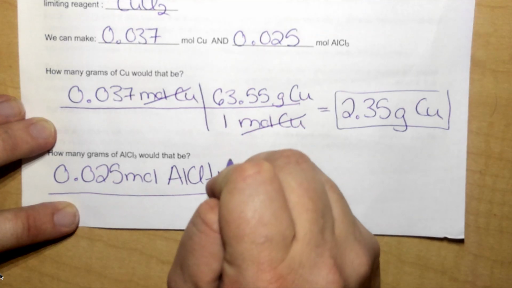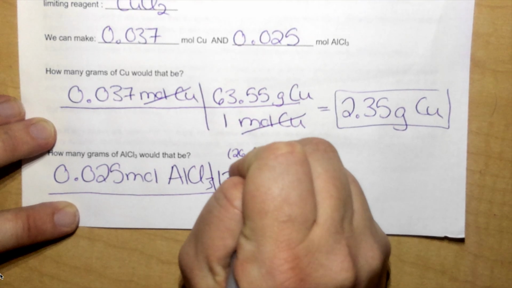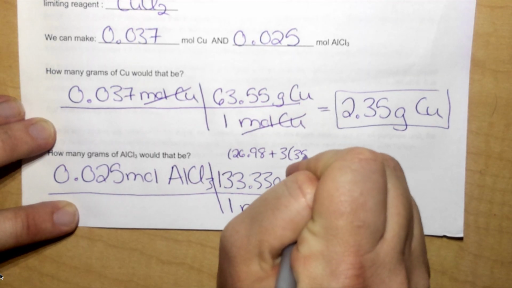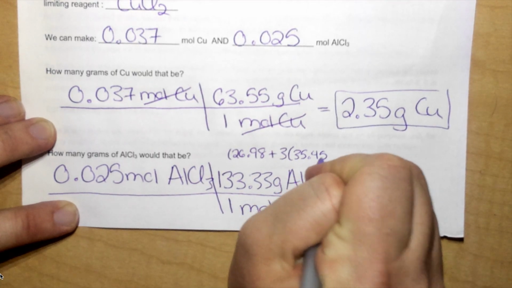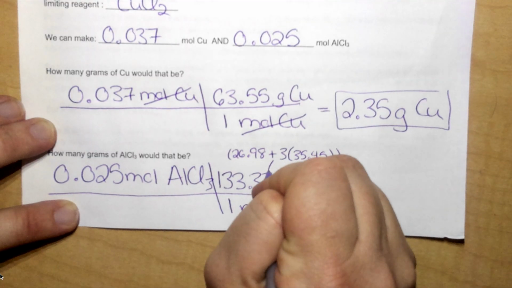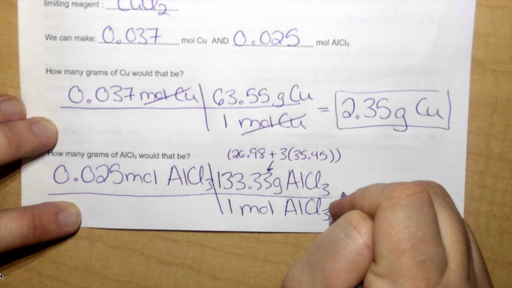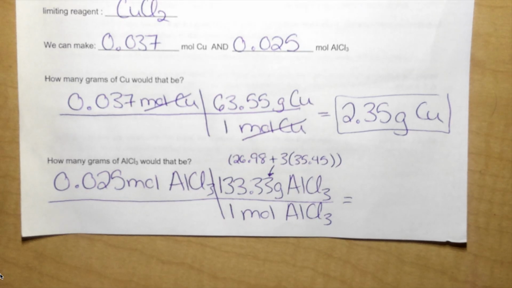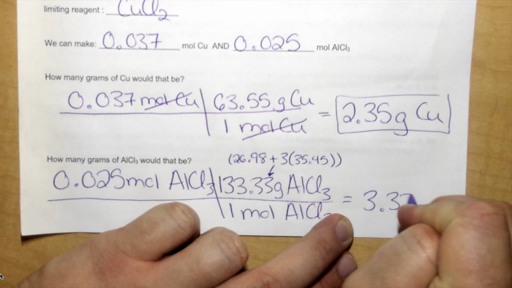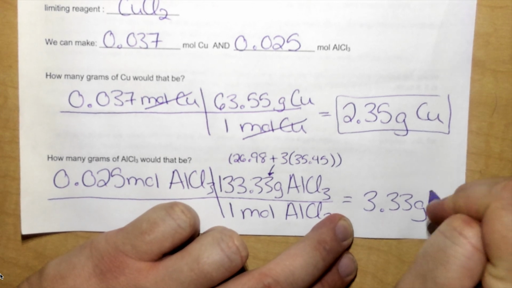Well, we take the mass of an aluminum plus the mass of 3 chlorines, and that is where that number comes from. So now we just multiply. So you do 0.025 times 133.33, and that gets you an answer of 3.33 grams of AlCl3.